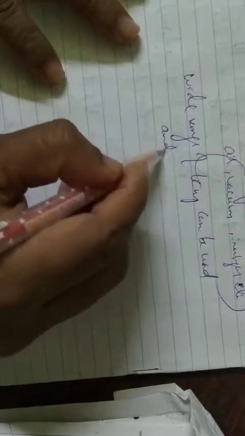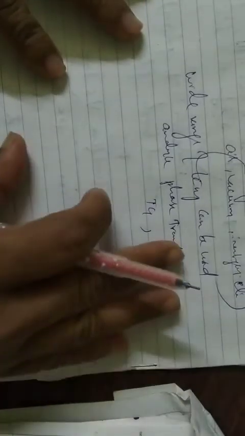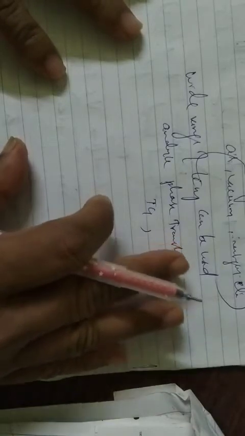And a wide range of temperature can be used to analyze the phase transition, that is your glass transition temperature, Tg, or crystallization temperature. So this is what we can see as the advantages of this DSC.